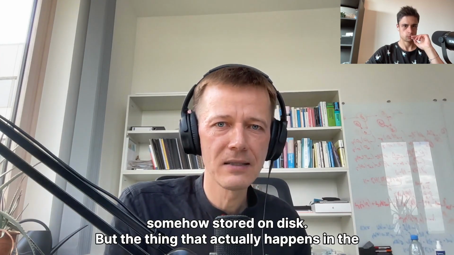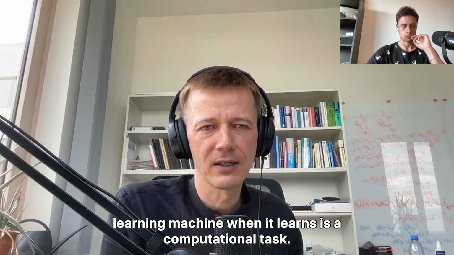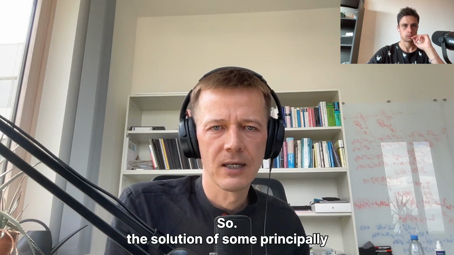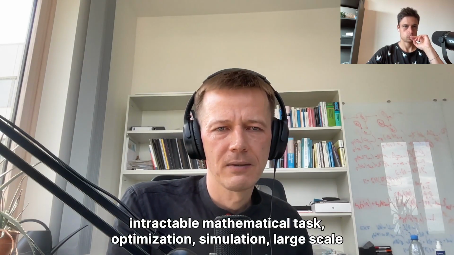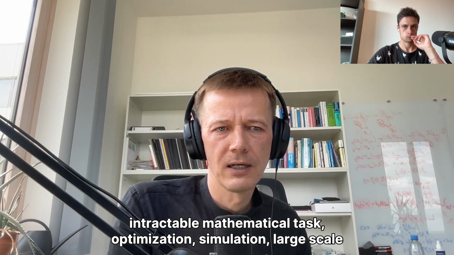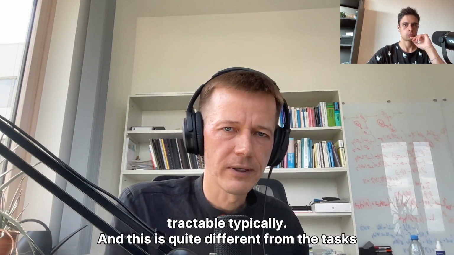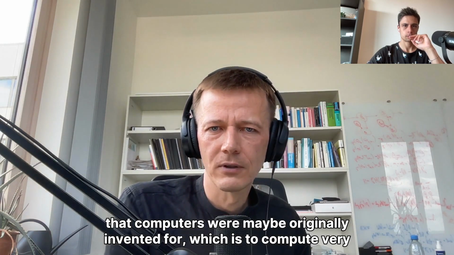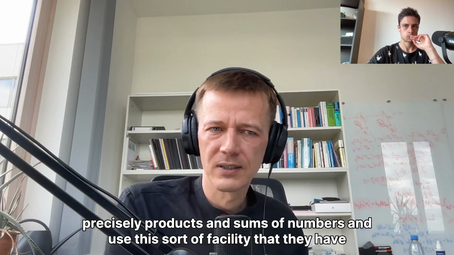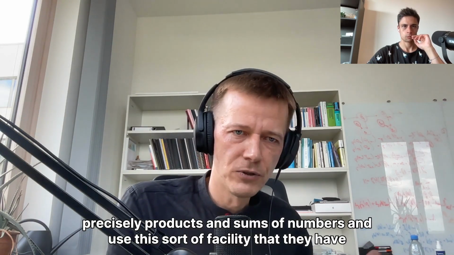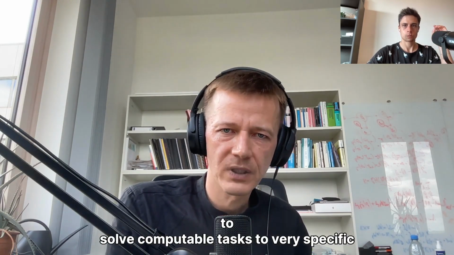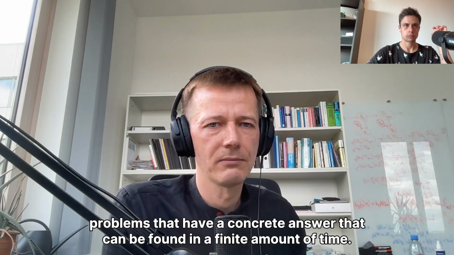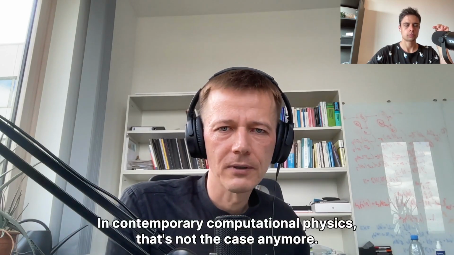But the thing that actually happens in the learning machine when it learns is a computational task. It's the solution of what I call a numerical problem. So the solution of some principally intractable mathematical task: optimization, simulation, large-scale linear algebra. So large scale that it's not fully tractable typically. And this is quite different from the tasks that computers were maybe originally invented for, which is to compute very precisely products and sums of numbers, and use this facility that they have to solve computable tasks, very specific problems that have a concrete answer that can be found in a finite amount of time. In contemporary computational statistics, that's not the case anymore.